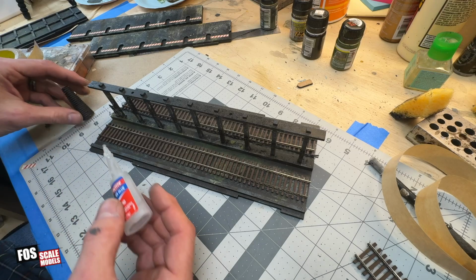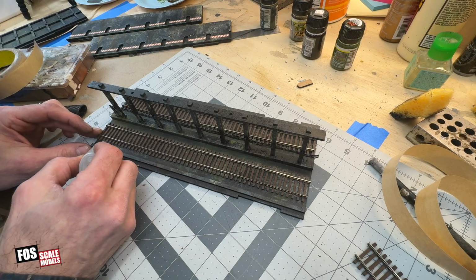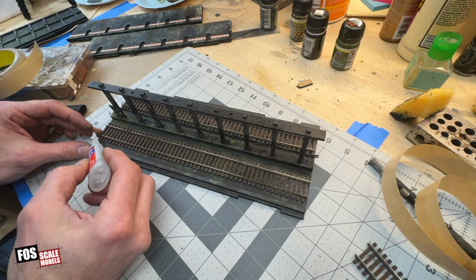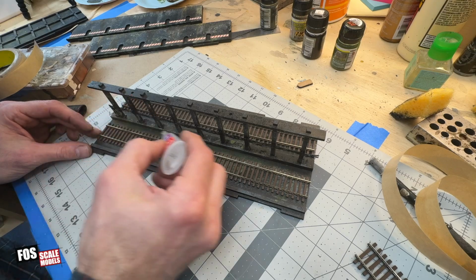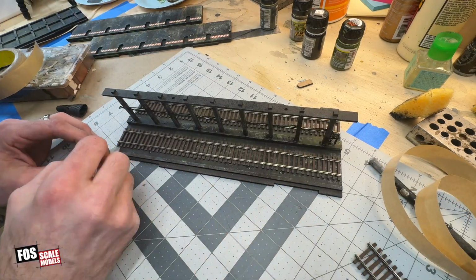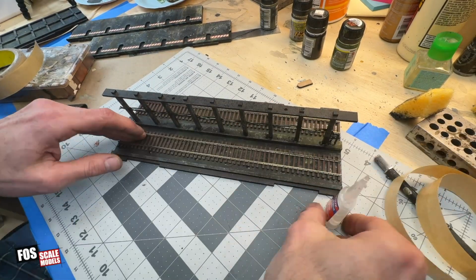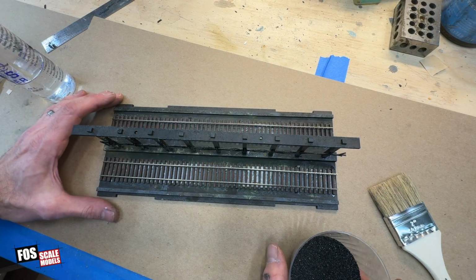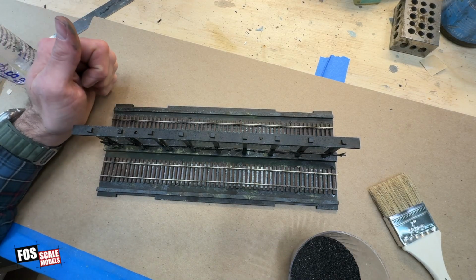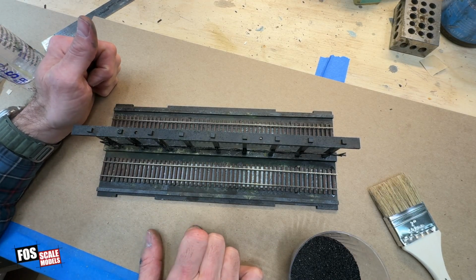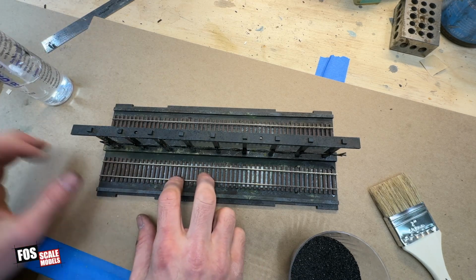And just as a precaution, I'm going to use some CA glue in a couple of spots that we'll never see. Here. So now we're going to add some ballast, and I'm wondering why I even painted the bottom of the floor in the first place. I wasted my time there.